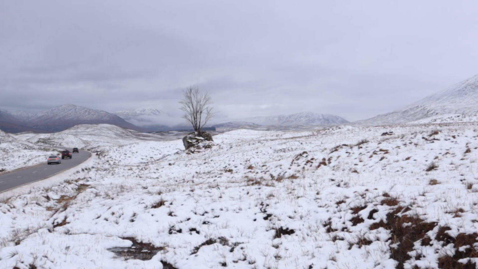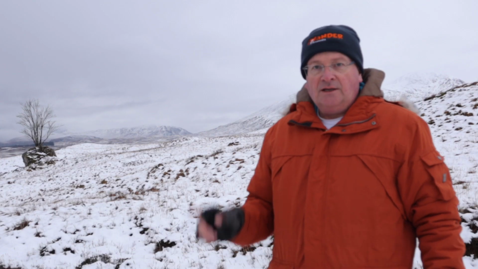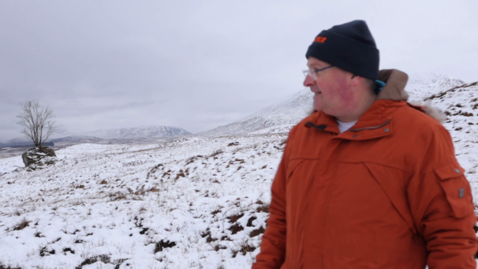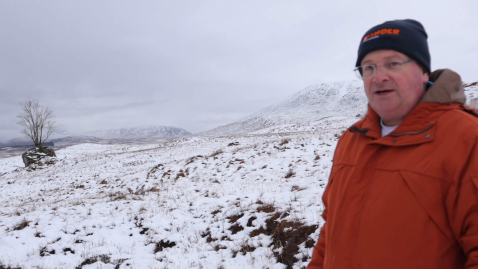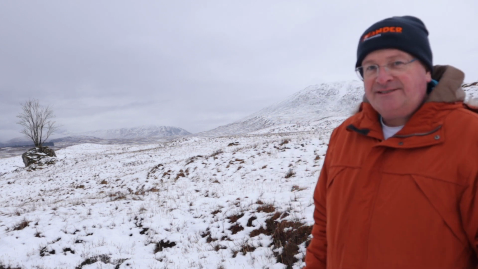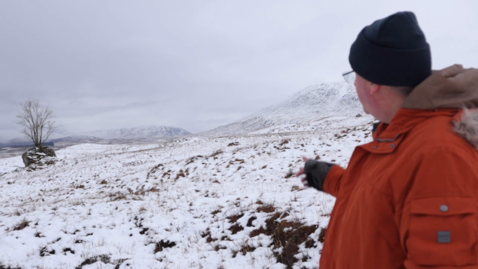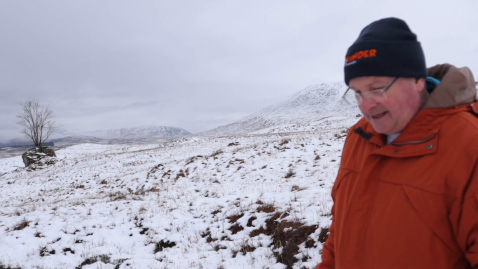Alright, for our last stop, we're stopping at a famous lone tree called the Rannoch Rowan. It's quite a famous tree in this area, because the reason that trees grow on rocks like this can vary.